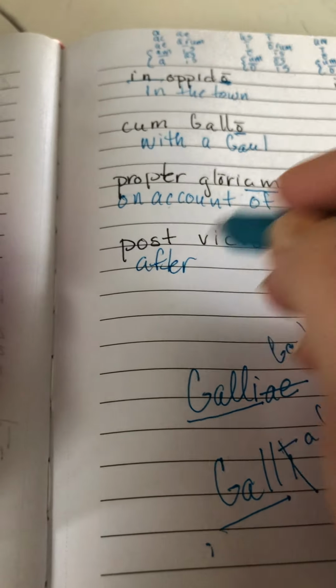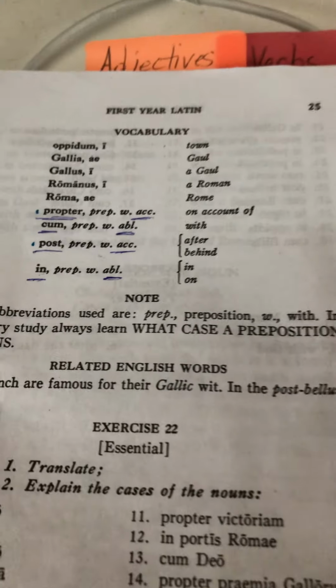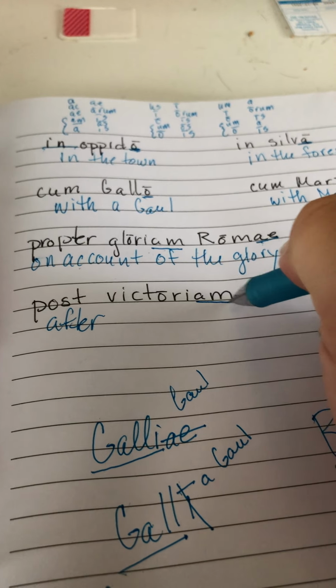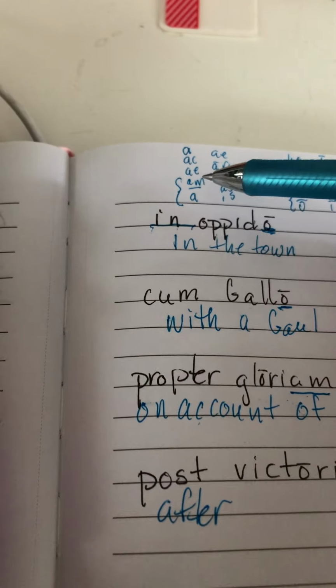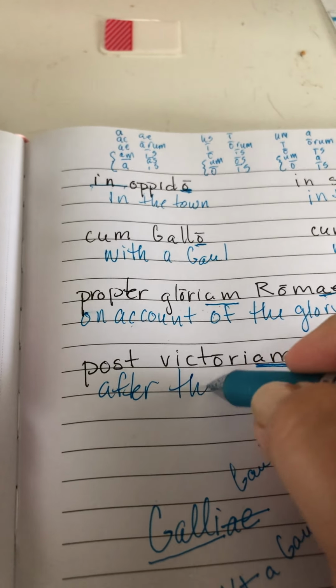And what does it govern? Does anyone remember? Think about it. You can look in your book. Post governs the accusative. So our noun is going to need to have an accusative ending, and it does. We know this is victory, and it's first declension, singular, after the victory.